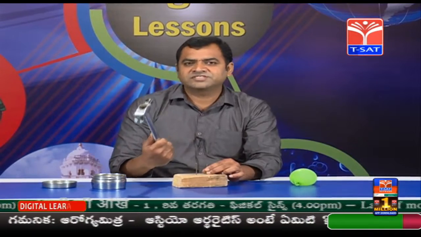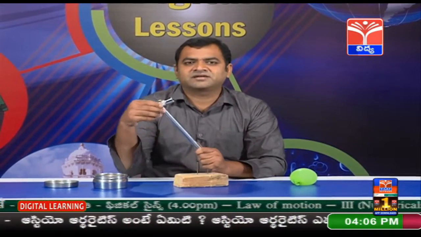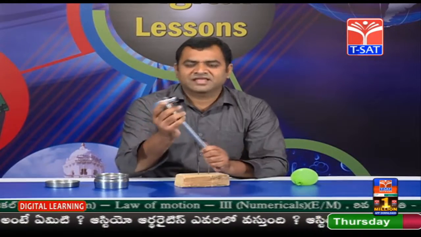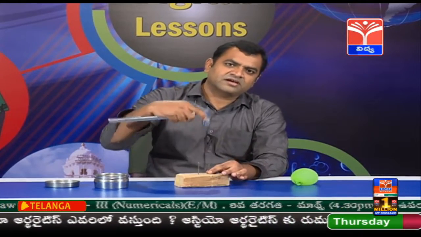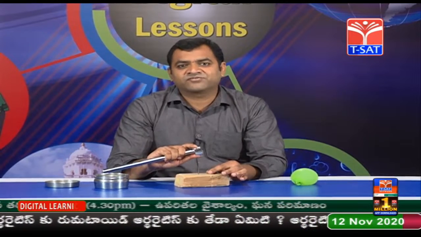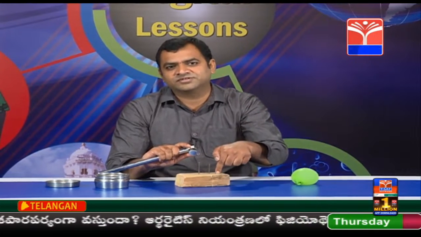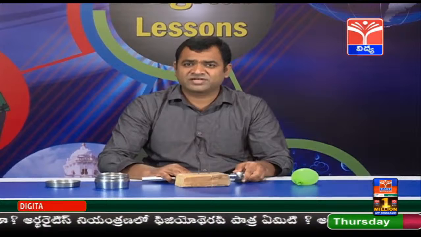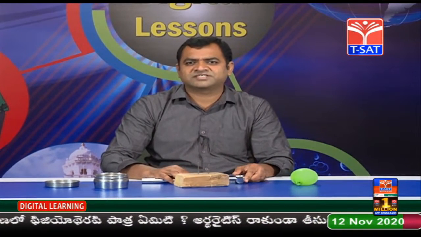Because it has a greater mass, this part will have a greater momentum, and during each collision a greater momentum is transferred. Greater momentum means greater force. So, more force is exerted on the nail, so easily it is going into the wood. The same thing will not happen with the lighter objects.